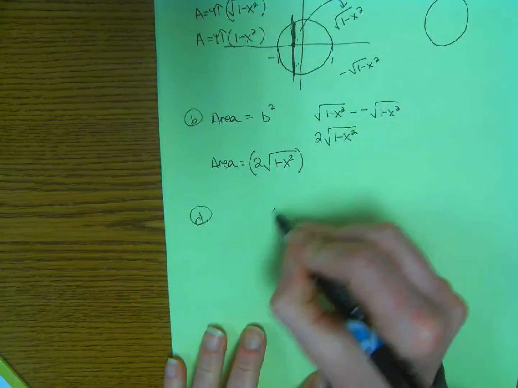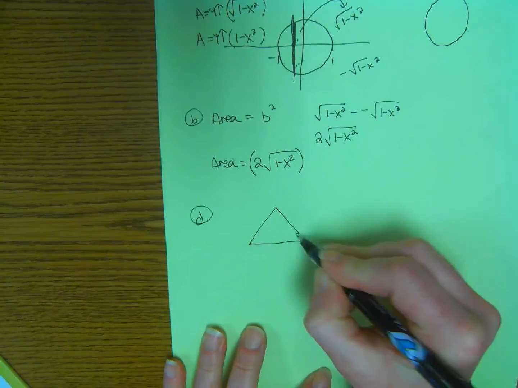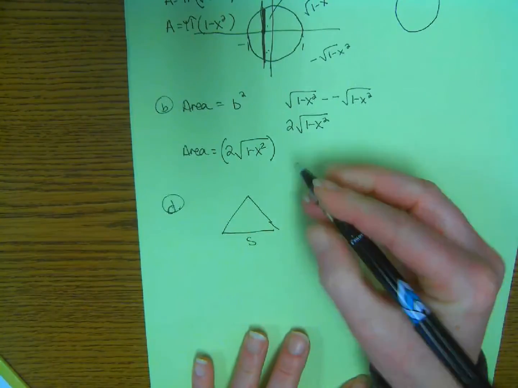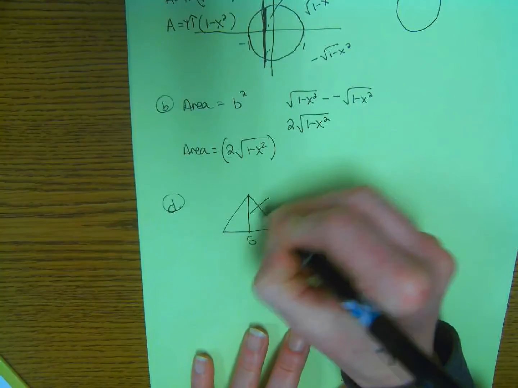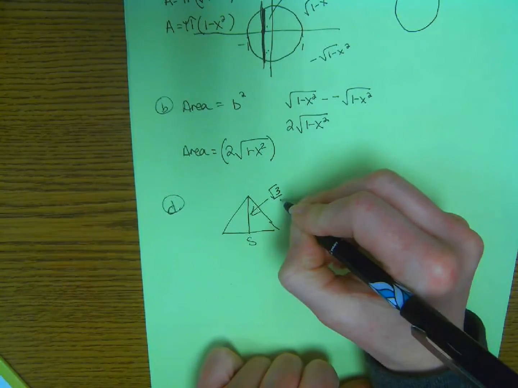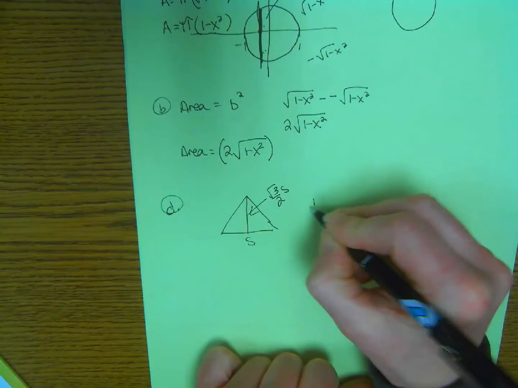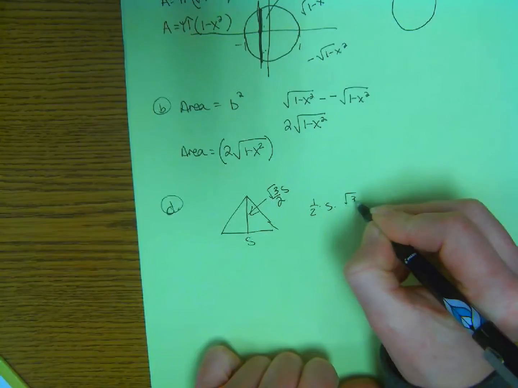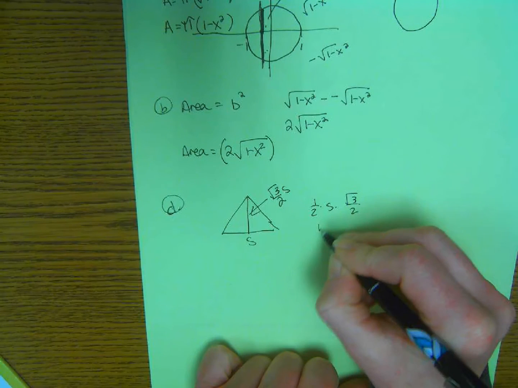Equilateral triangles, remember how we talked about this? Here's an equilateral triangle with side length s. We wrote down that the height is root 3 over 2 times s, and so the area is 1/2 times base times height. Okay, so we got the root of 3.